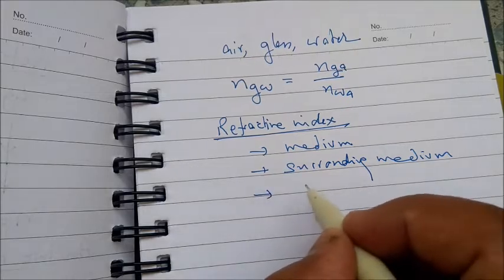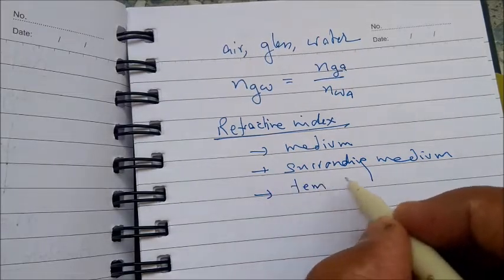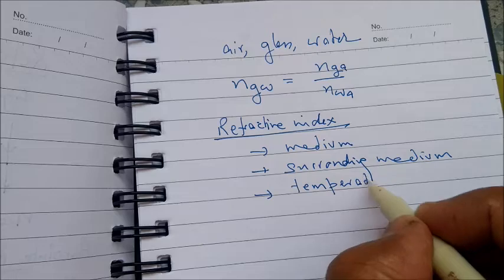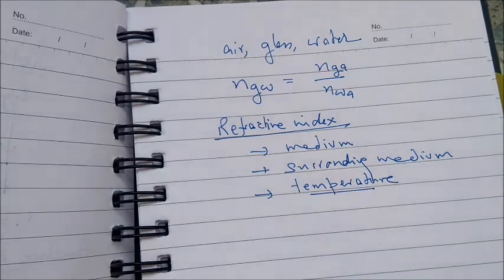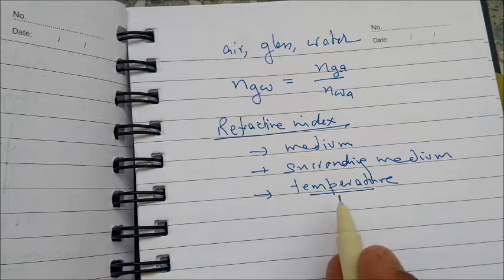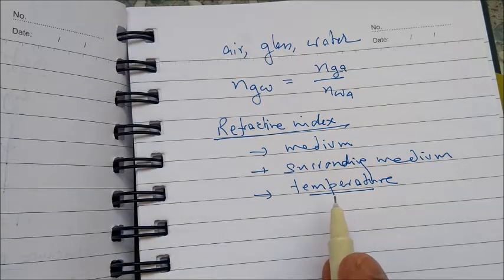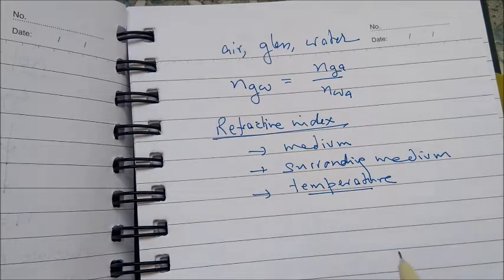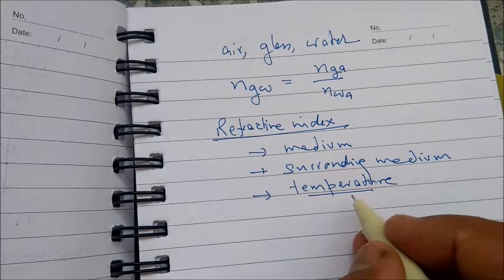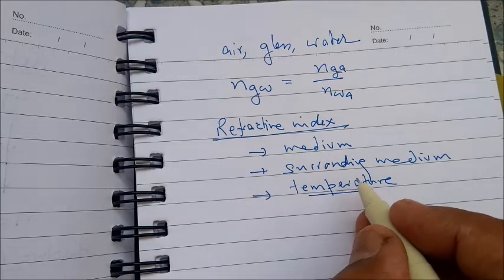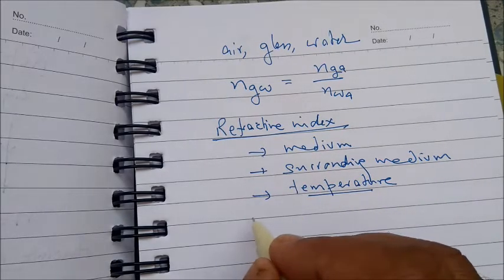It will also depend on temperature. When we increase the temperature of the medium, the density changes. Most of the substances expand on heating, so the intermolecular distance increases. Light can move faster now, so refractive index is reduced. So with increase in temperature, refractive index decreases.